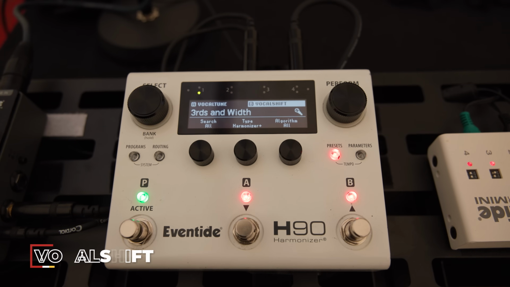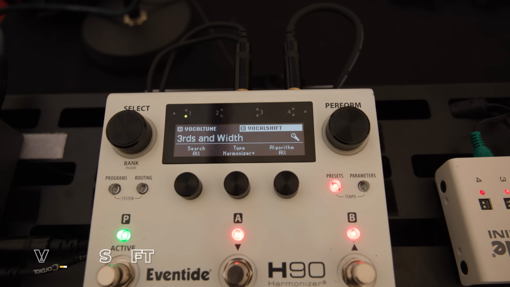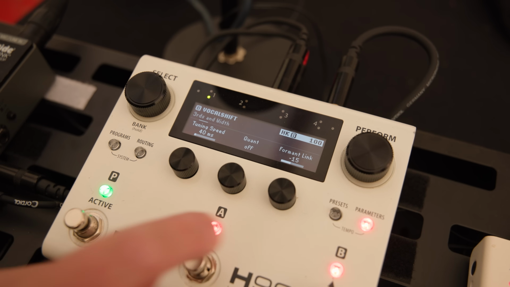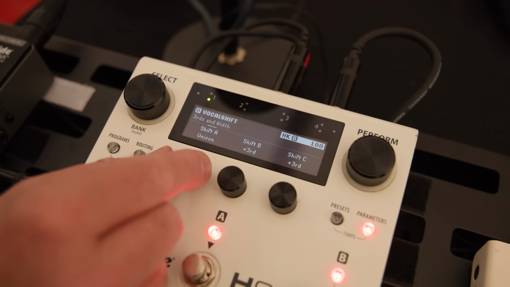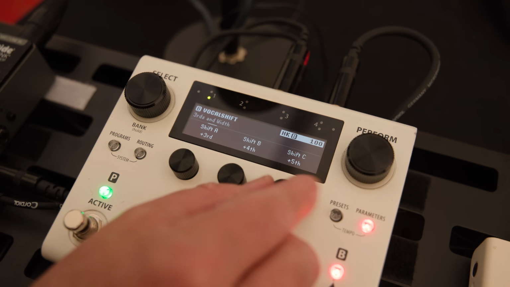So now let's move along to the Vocal Shift algorithm, which essentially allows you to instantly create 3-part harmony, and you can control each of the 3 voices, the range of those voices, and the possible ranges are +1 octave or -1 octave for each voice, and you can choose any interval in between. Of course, both of these algorithms are tailored to vocal performance, but that doesn't mean that you can't try these on other instruments and you might find some interesting results.